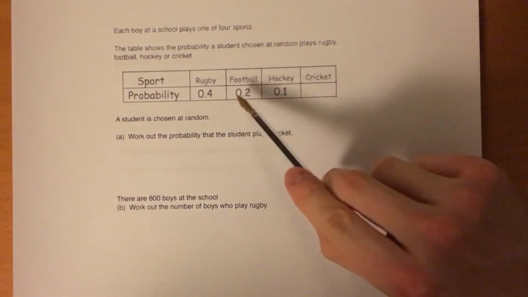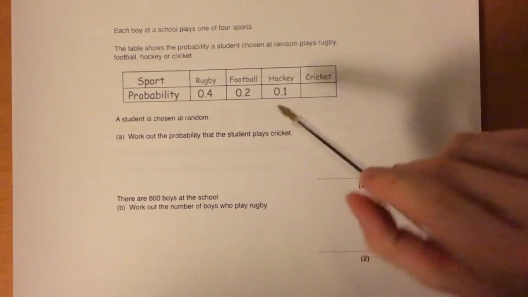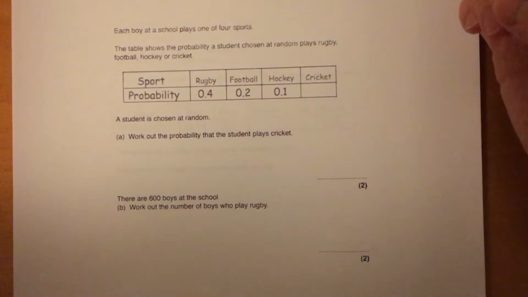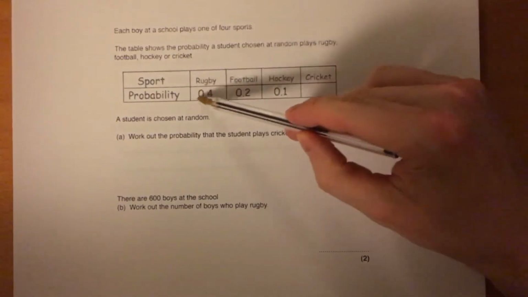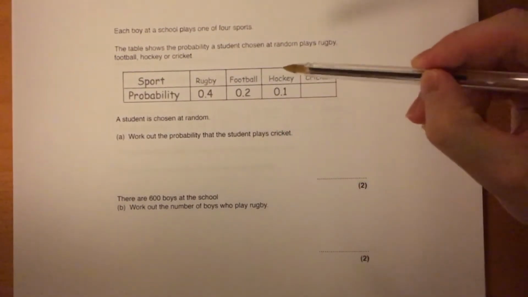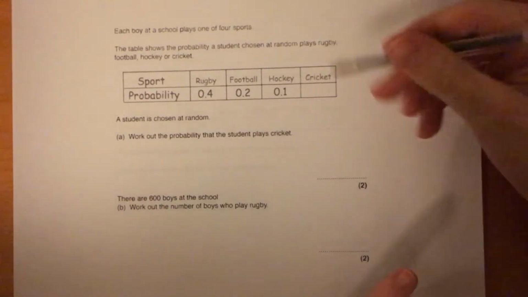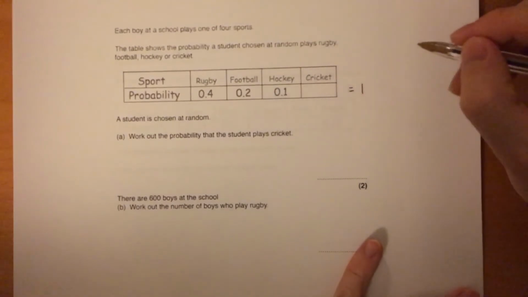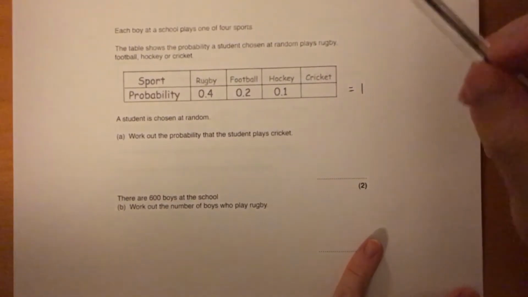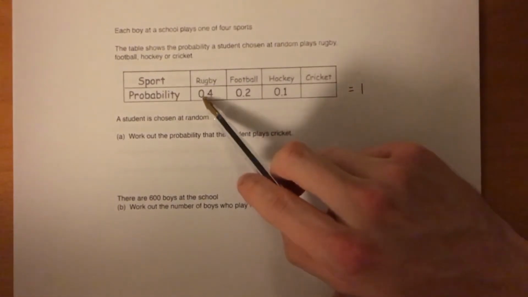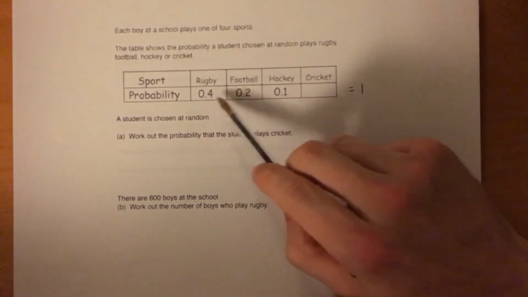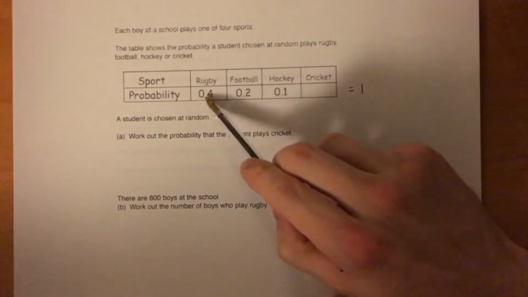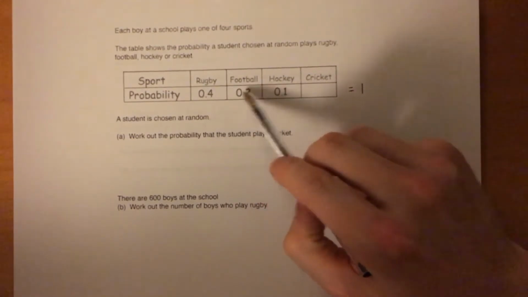Okay, 0.4, 0.2, 0.1, what's that going to be? Right, what we haven't spoken about yet, which I'm using this video as an opportunity to do so, is that probabilities add up to 1. All probabilities will add up to a total of 1. Okay? So when we look at this, we say 0.4, 0.2, so far we're on 0.6, plus 0.1, which is 0.7. So this is 0.7.